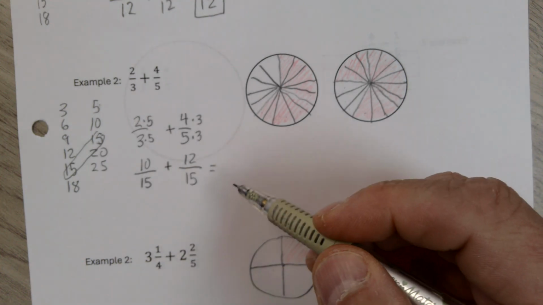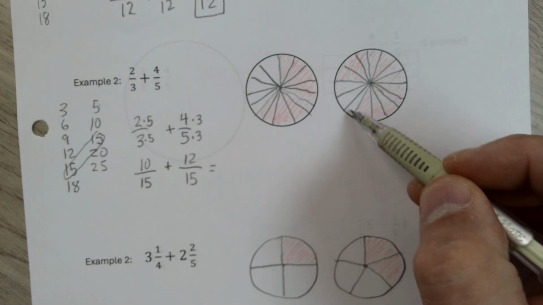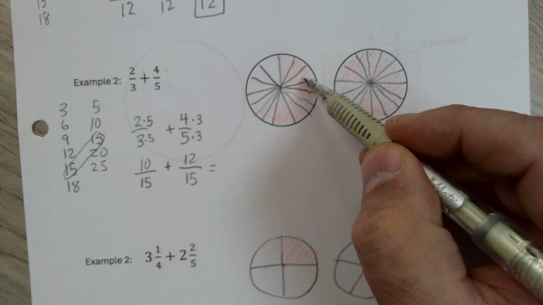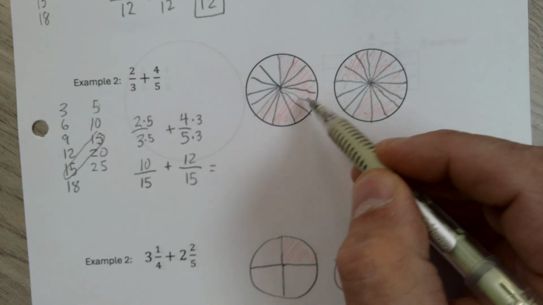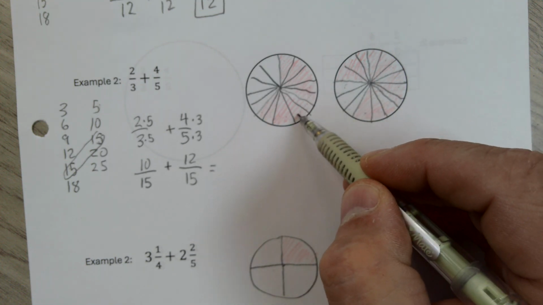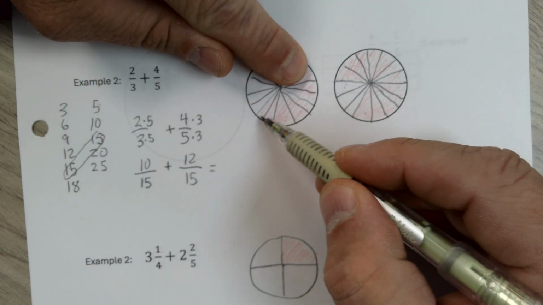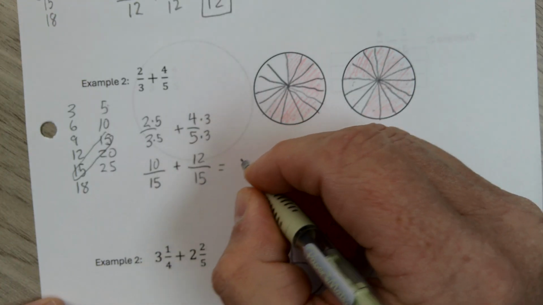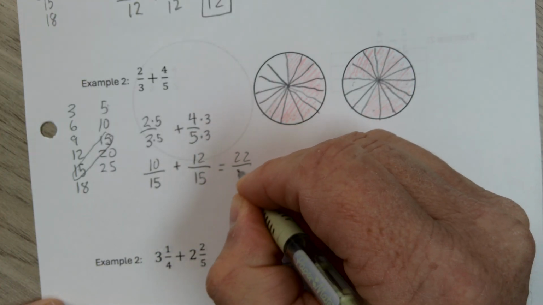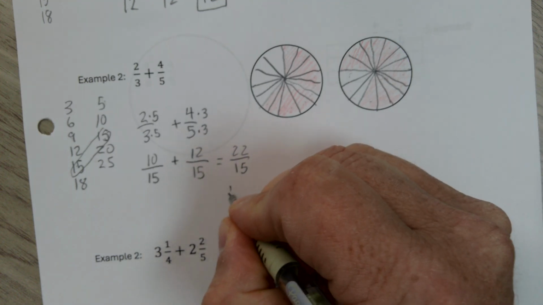Now, we add all the pieces. There are 3 pieces left over here, right? If I took 3 of these and put them there, that would give me 1 full pie. And then I would have 1, 2, 3, 4, 5, 6, 7 pieces left over, right? If I took those 3 out, there are 7 left. You can count those. So let's add the fractions together. You get 22 out of 15. Well, this is called an improper fraction.